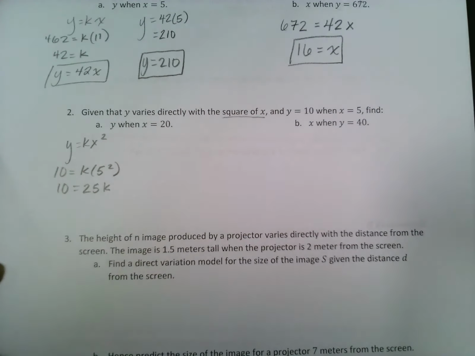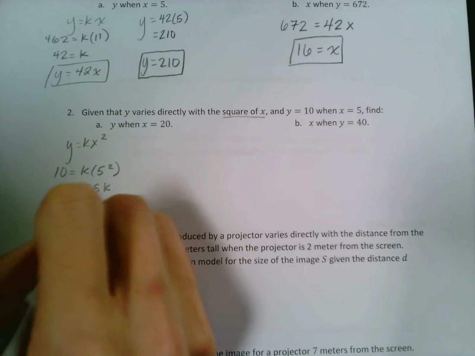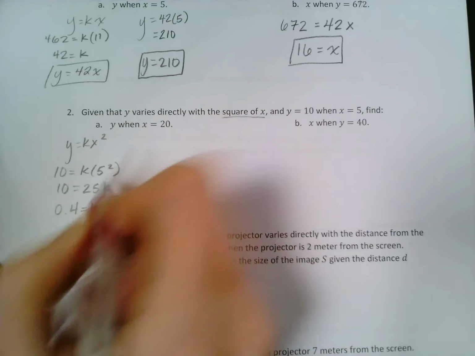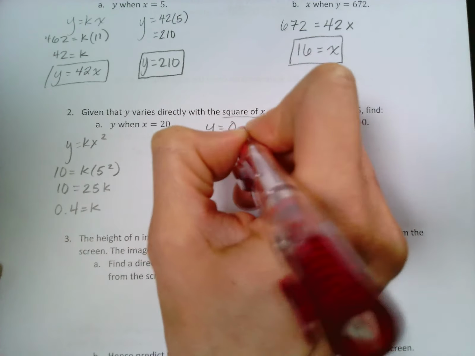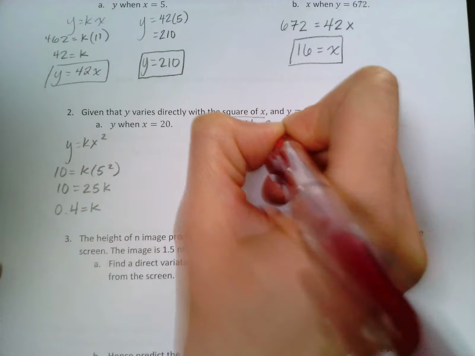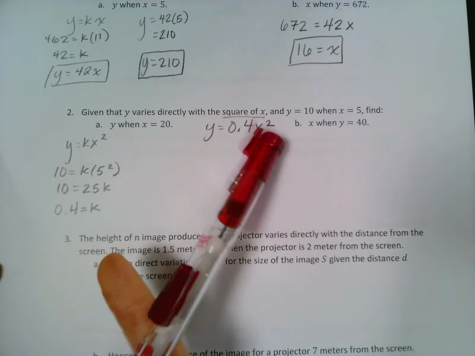Divide both sides by 25. I know that that's going to come out to a nice terminating decimal, and that terminating decimal is 0.4 equals k. So my final equation, y equals 0.4 times x squared. Don't forget that squared piece.